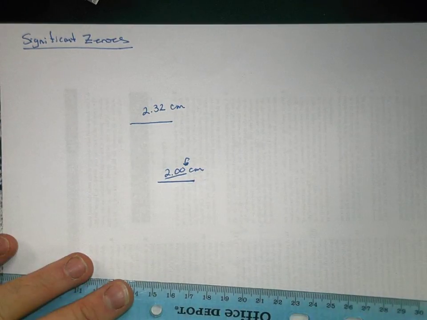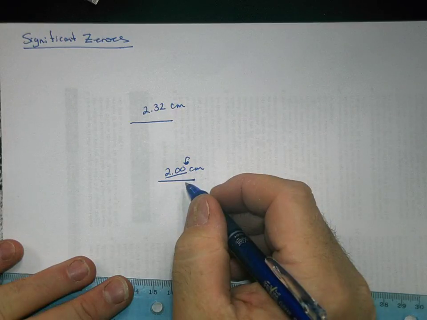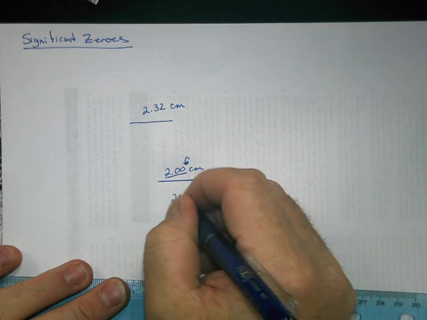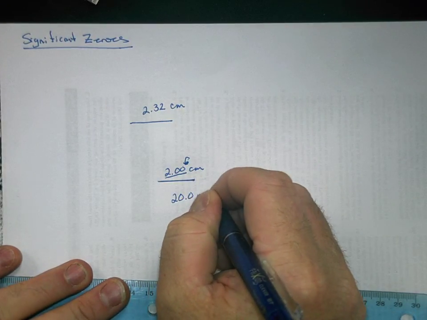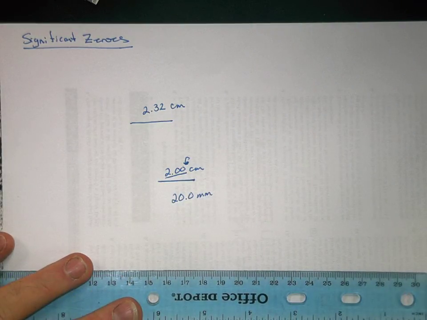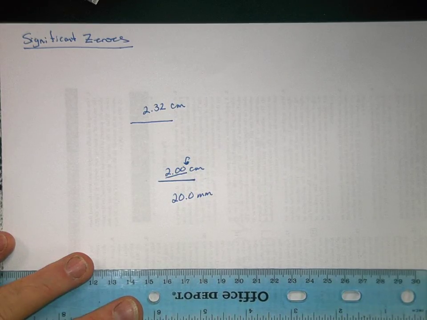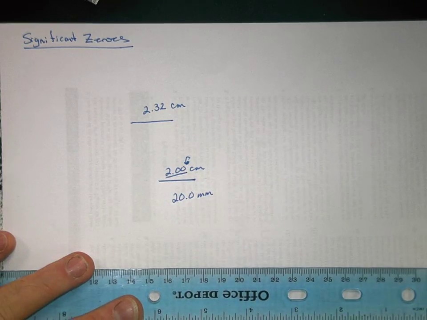Problem is, this could also be written as 20 millimeters. And there isn't a unit that's 1/10 of a millimeter.